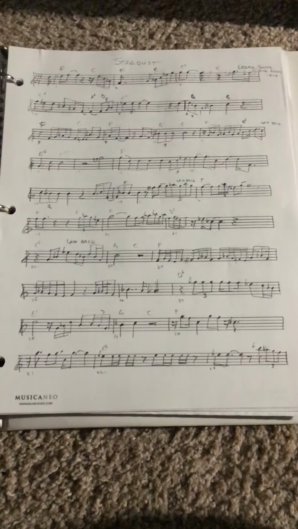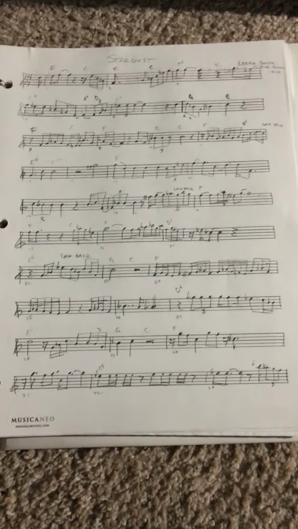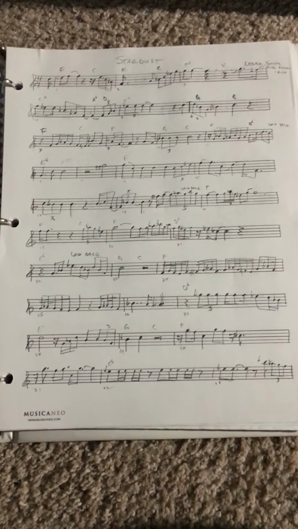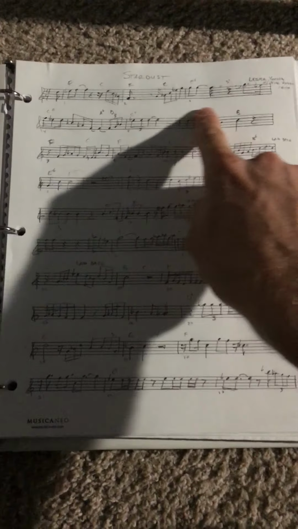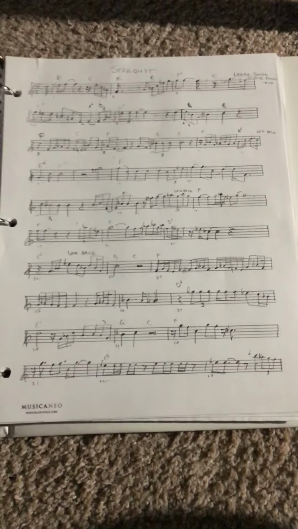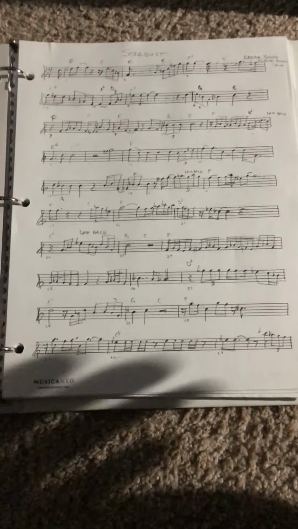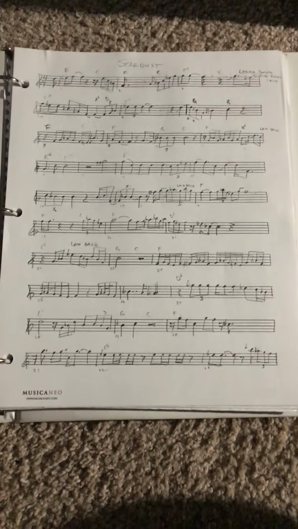So I'm going to turn the camera over to this transcription here. This is a transcription I've been working on of Stardust, played by Lester Young with the Oscar Peterson Trio. Should totally check them out. So what I was first doing is I was taking a look at the notes. I've been playing this for a couple of weeks, making sure I can play that, and I've been able to sing it and play it like I was mentioning in my last vlog entry.